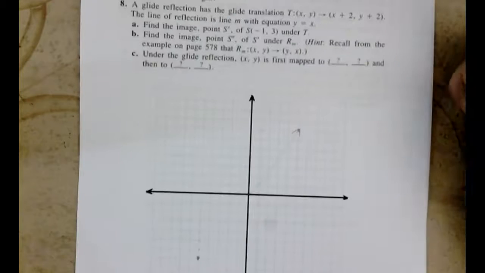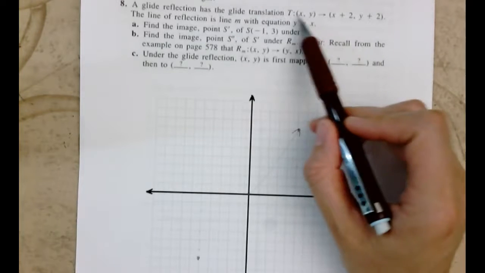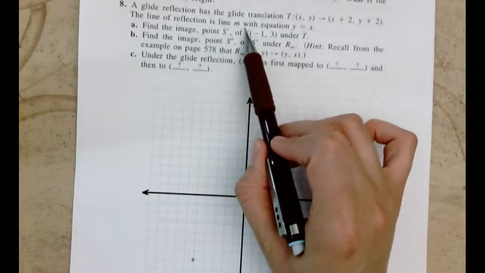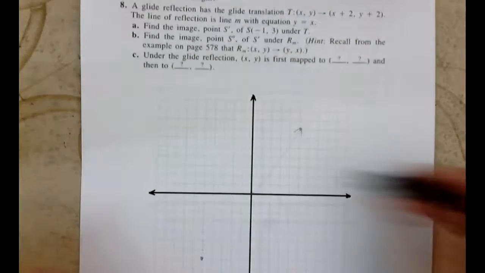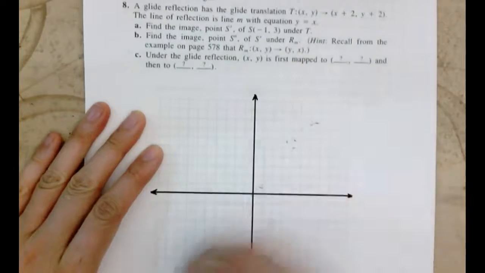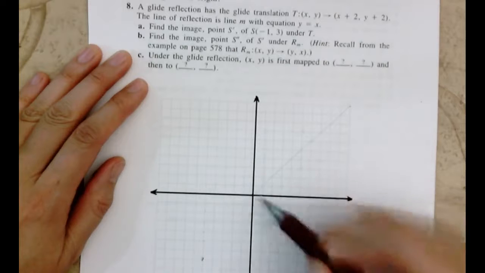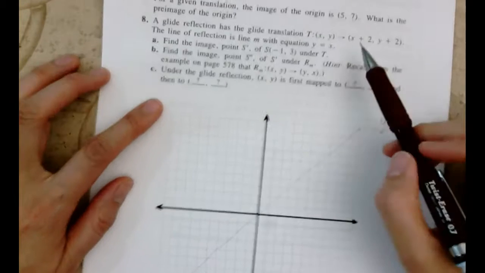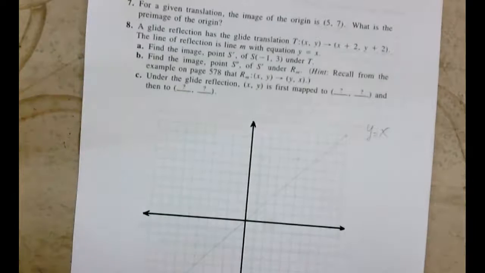Okay, a glide reflection has a glide translation of this, and the line of reflection is line M, which is the equation y equals x. Okay. So that's one of your favorites, right? At this point, I hope. So this is y equals x. So you have to do this translation, which is 2 and 2, and then you have to flip it.